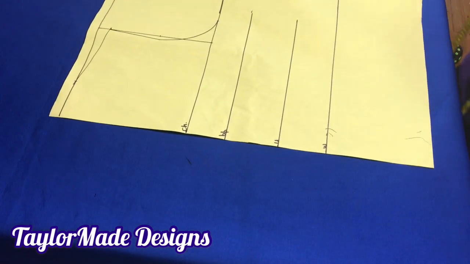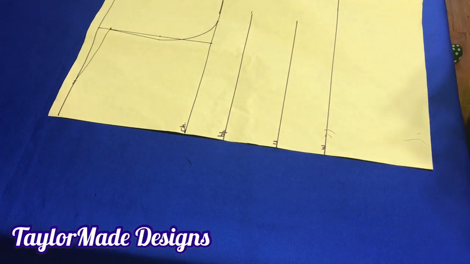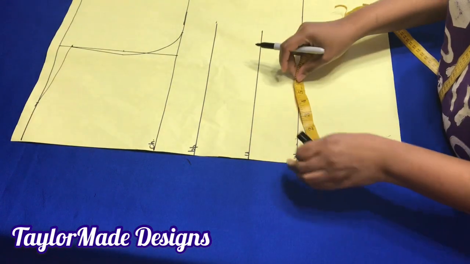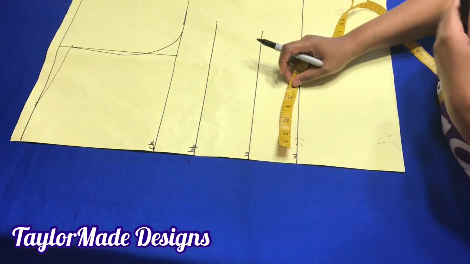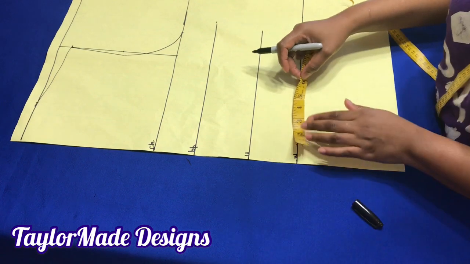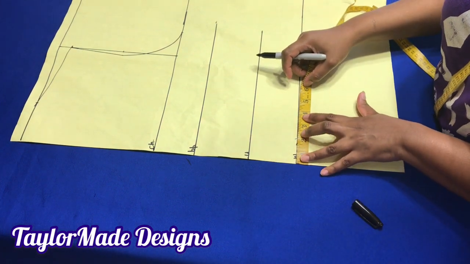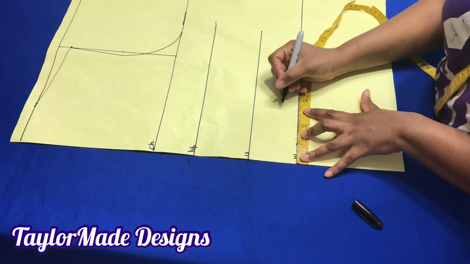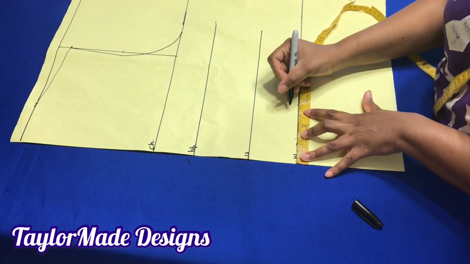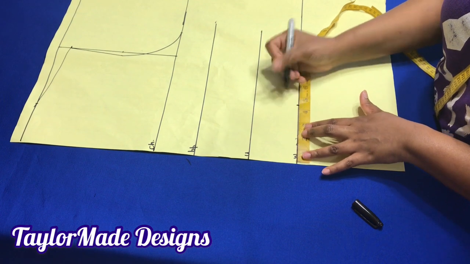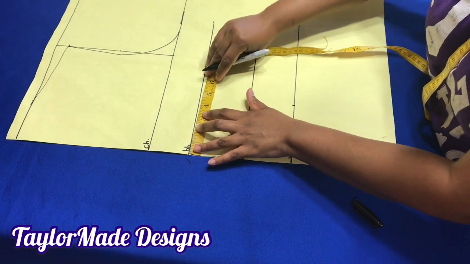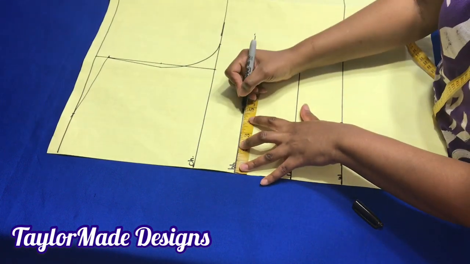The first thing you're going to do is, at the waist line, put your nipple to nipple measurement. My nipple to nipple measurement is about 4.5 inches. I'm going to take that all the way up to my bust point line.